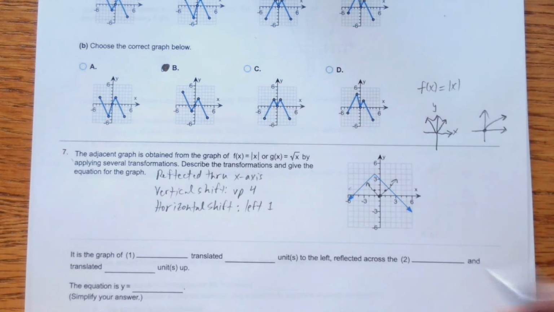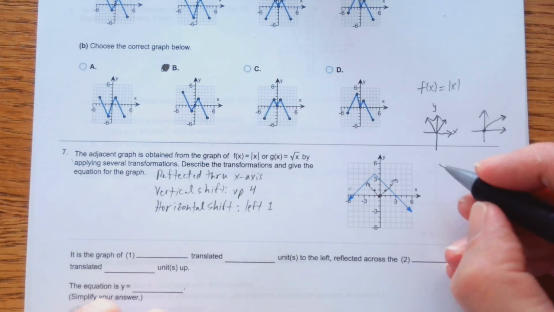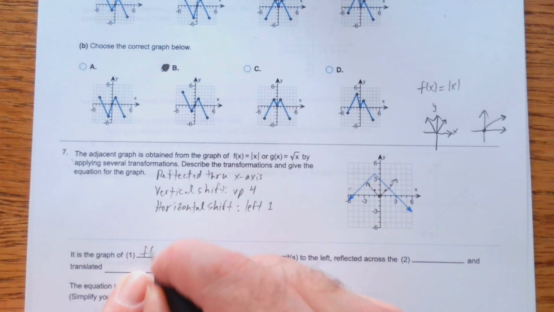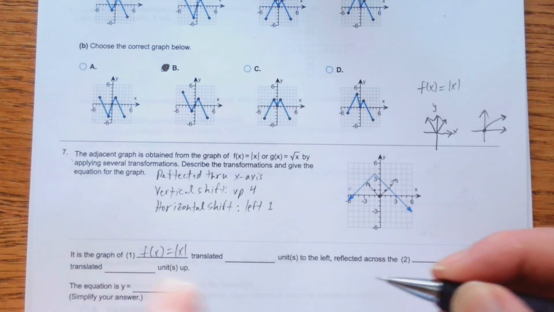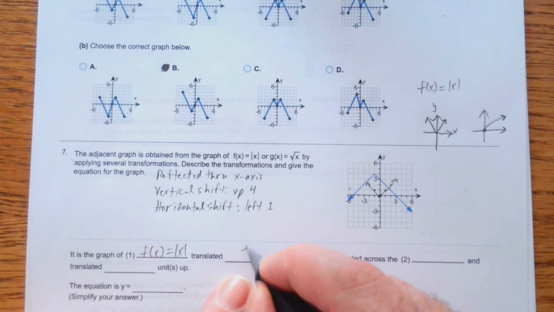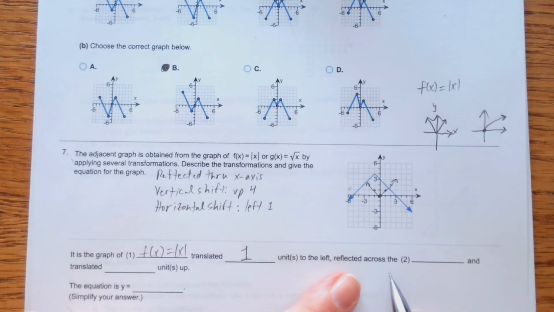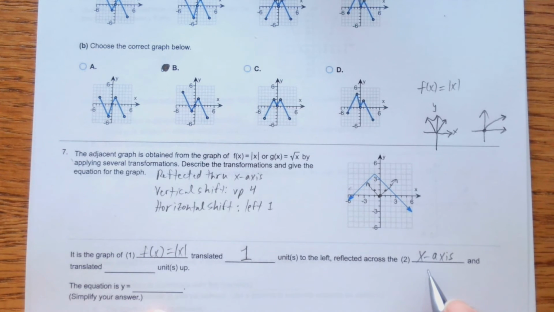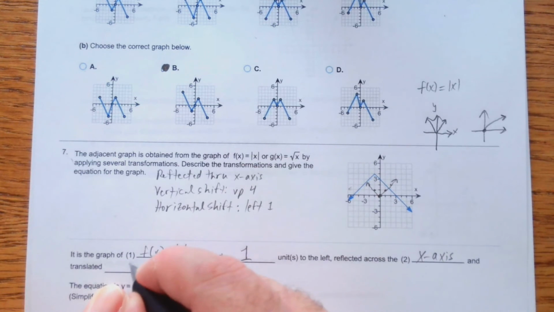So we need to put all that together. And so what we have here, well, let's see, actually we need to fill this out. It's the graph of f of x equals absolute value of x, translated blank units to the left, that would be 1, and reflected across the x-axis. I always do reflections first, but they're doing the horizontal shift first, and then we're also going up 4 units up.